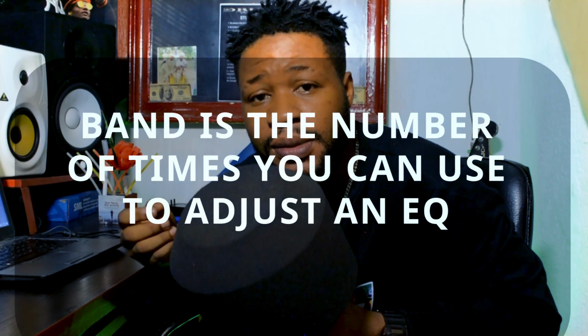Most EQs will have multiple bands. A band is simply the number of points that you can use to adjust the EQ. Not all EQs have the same number of bands. Some EQs have just one band. So for the fact that you have different types of bands on the EQ doesn't mean that you will go using all of them all at once.